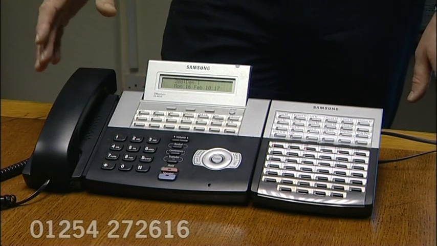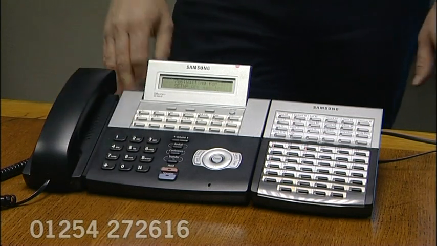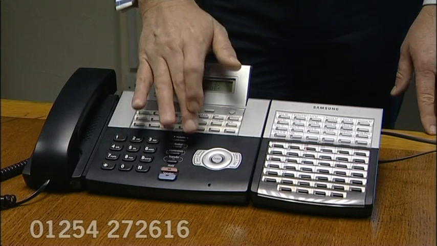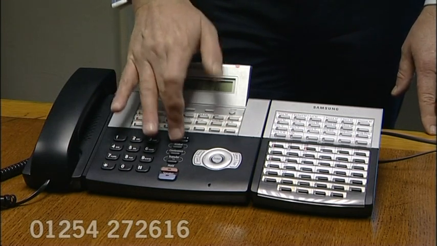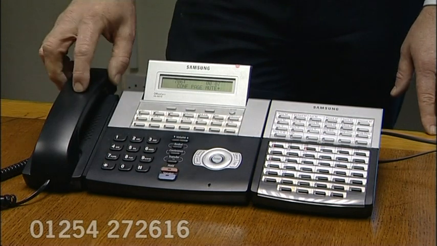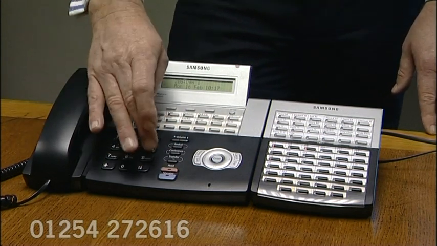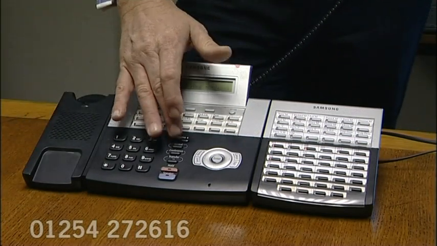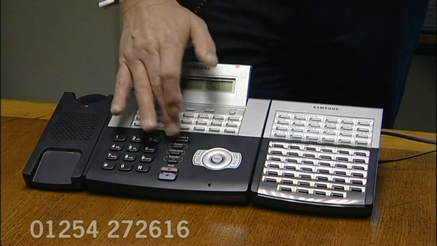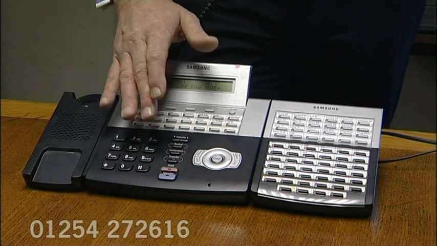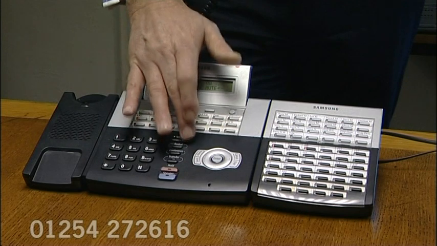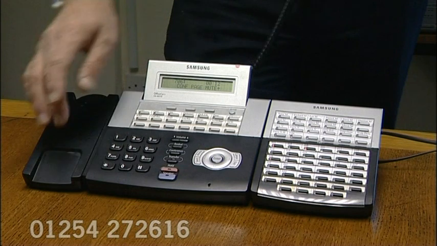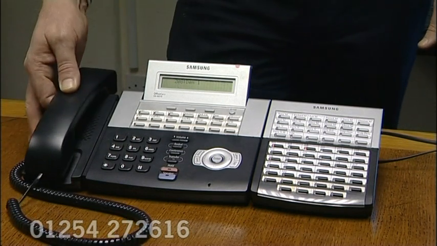If you were dialing on hook, tapping the volume key would increase or decrease the volume of the speaker accordingly. If you were dialing off hook, all of a sudden now the same key will give you the ability to adjust the speaker volume on the handset. If you raise this, it does actually make it quite loud. I said 3 things, just show you one more.